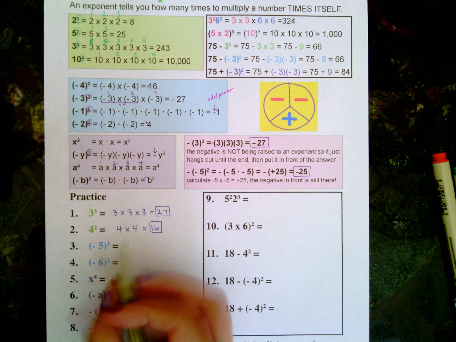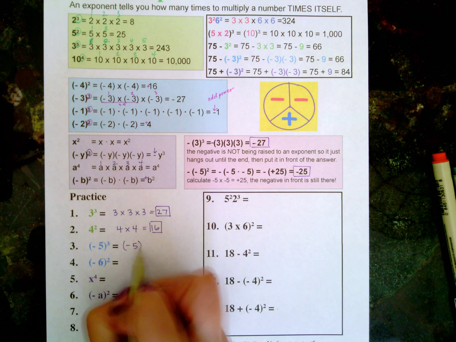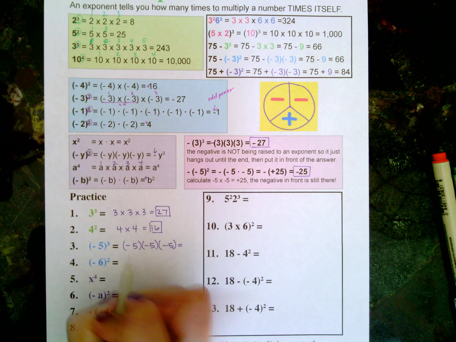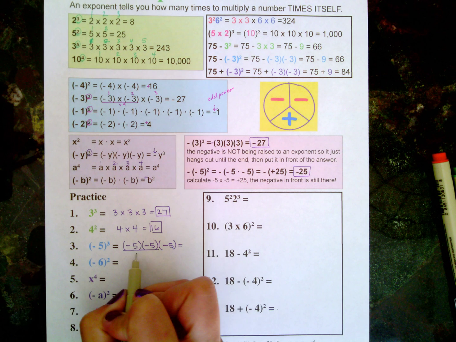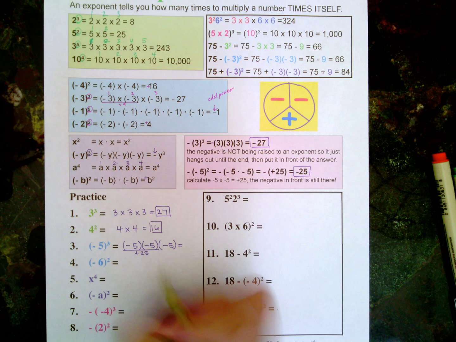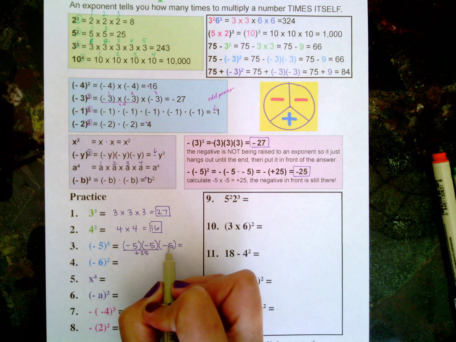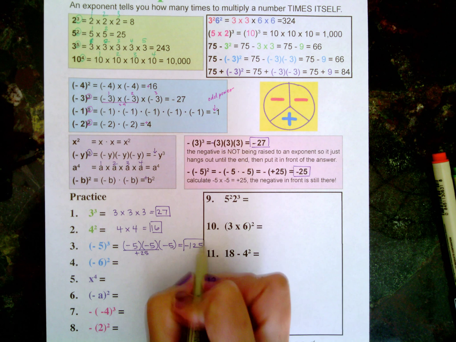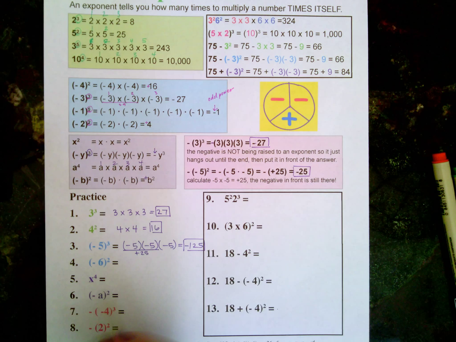-5 to the third power, so we have -5 times -5 times -5. -5 times -5 equals positive 25. Positive 25 times -5 is going to be negative 125. Positive times a negative equals a negative.